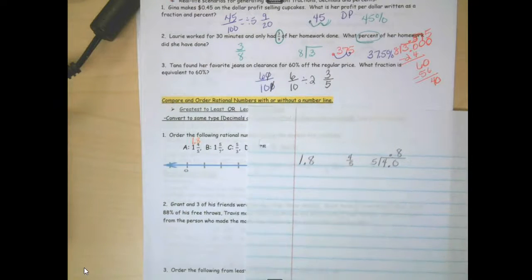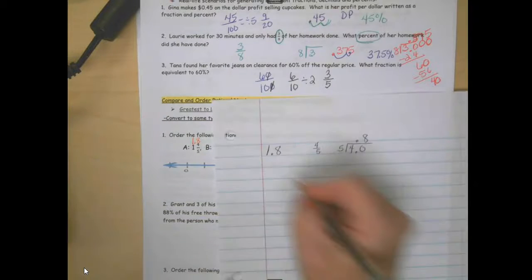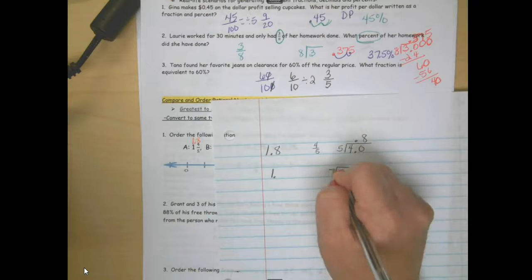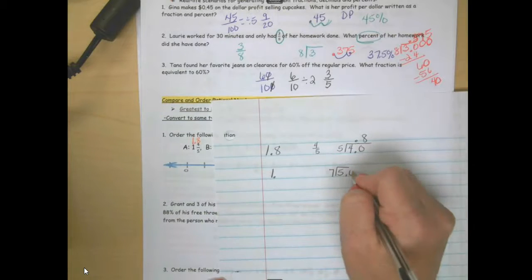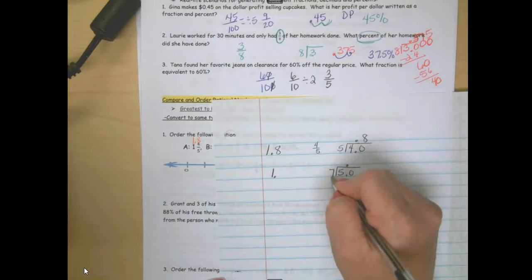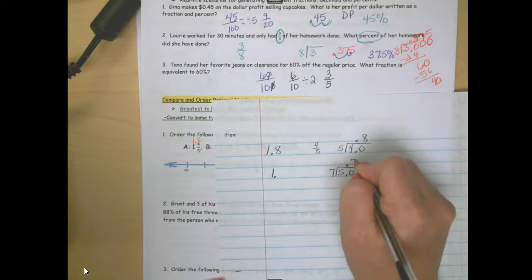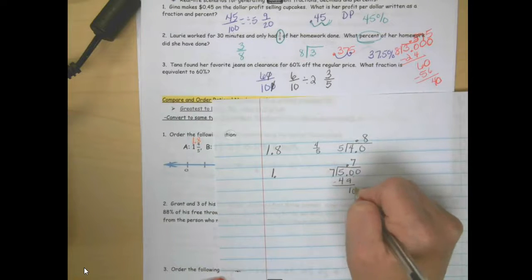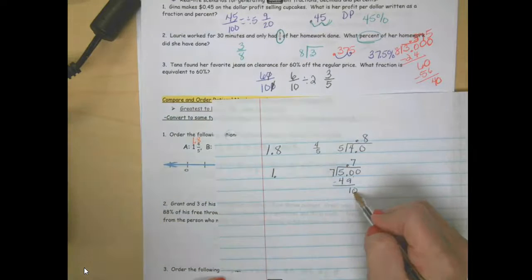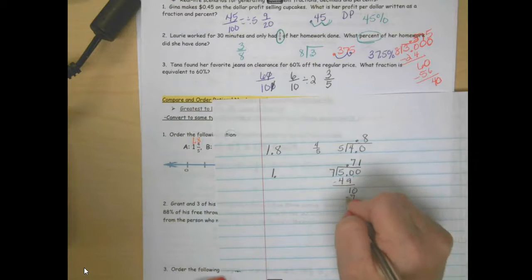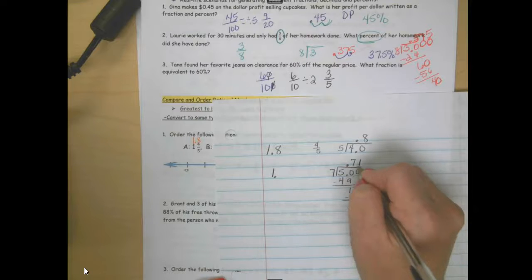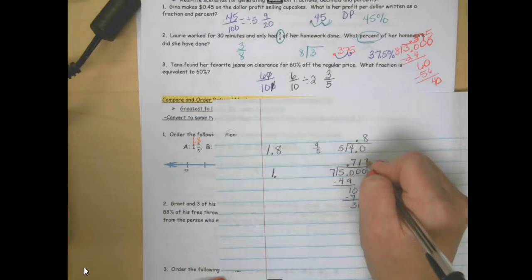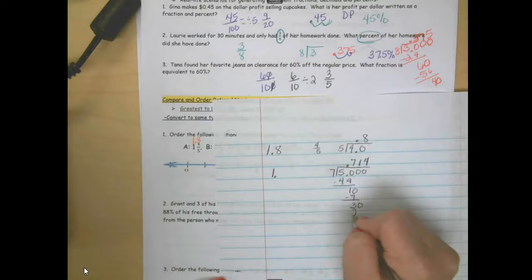1 5/7. I know it's 1 and 5 divided by 7. 7 will go into 5 7 times, and this is 49. 7 will go into 10 1 time. This is 7 3. 7 will go into 30 4 times. This is 28.